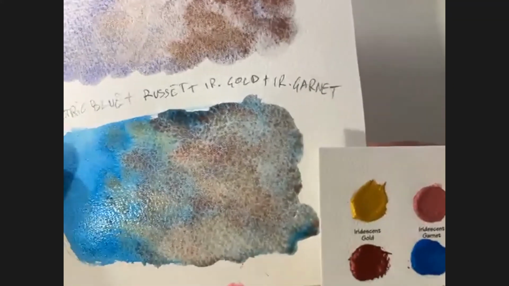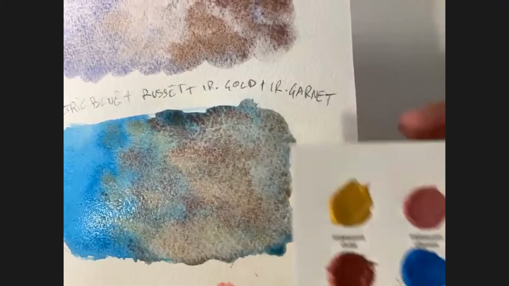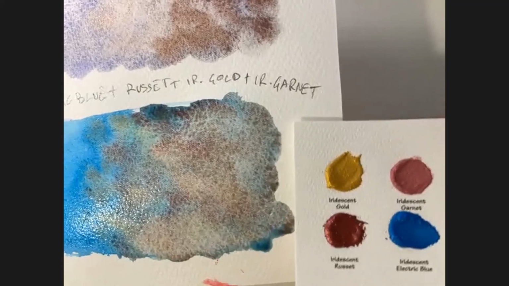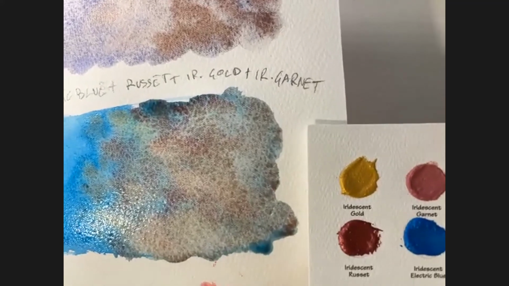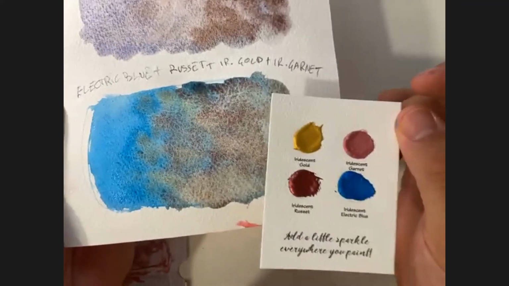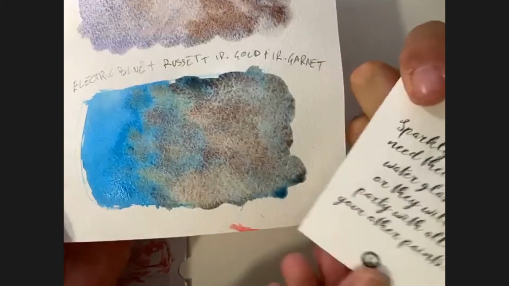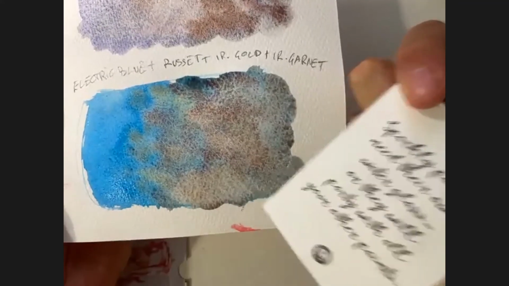The mix, starting with electric blue and iridescent russet, little point of iridescent gold, and finally iridescent garnet. Very cool. Yeah, sparkling paint. That's neat.